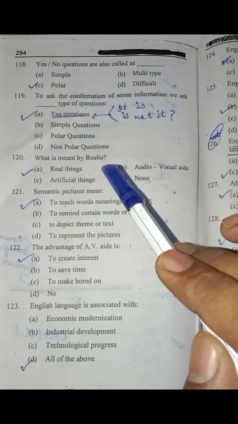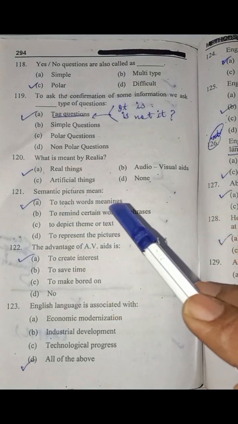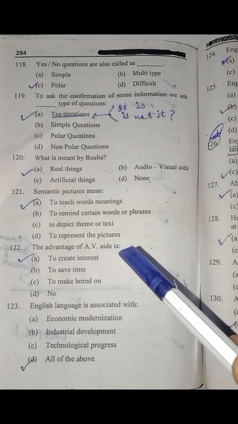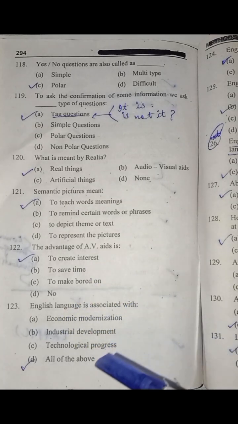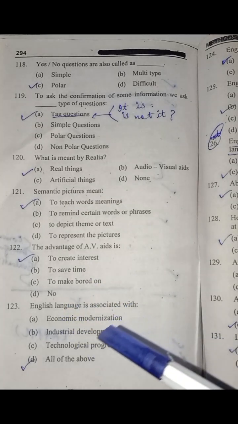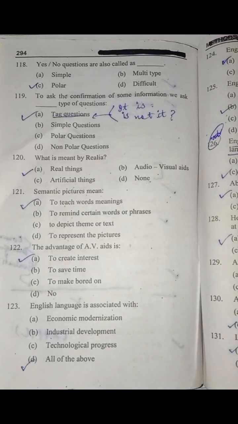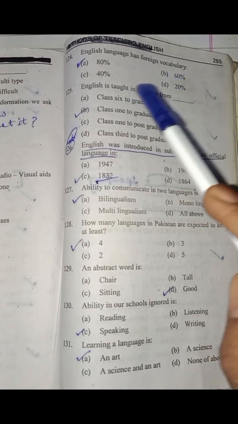What is meant by realia? Real things. Semantic pictures mean to teach words and meanings. The advantage of audio visual aids is to create interest. The English language is associated with all of the above: economic modernization, industrial development, technological progress. The English language has foreign vocabulary 80%.